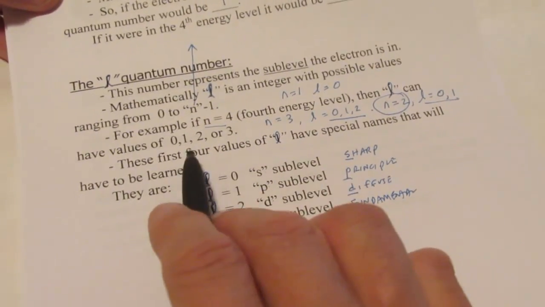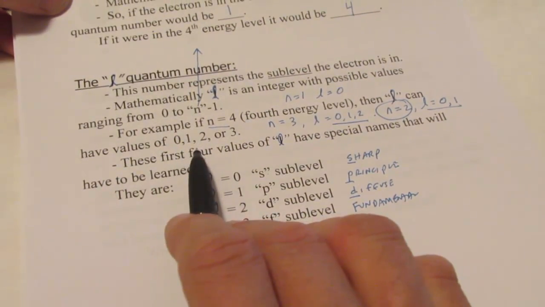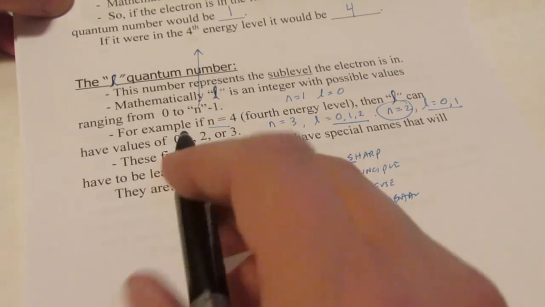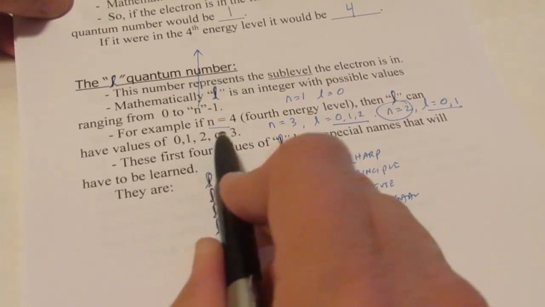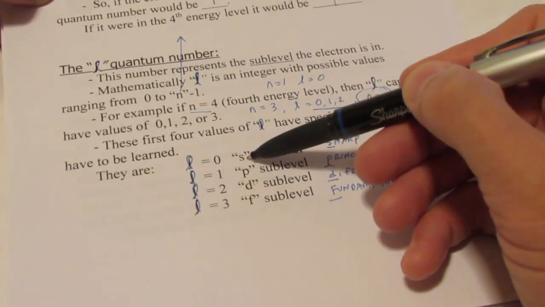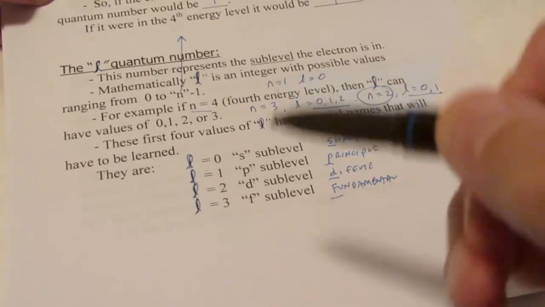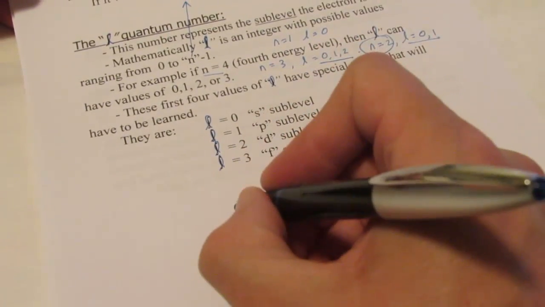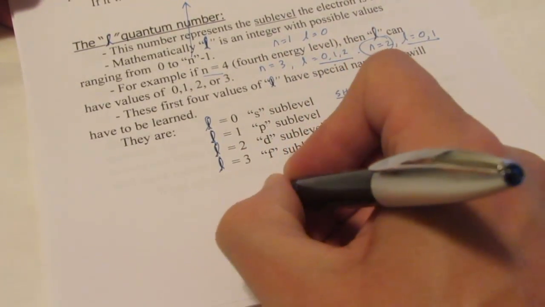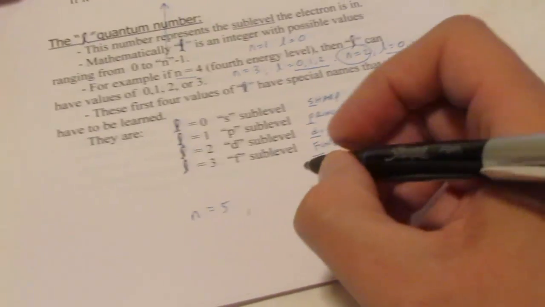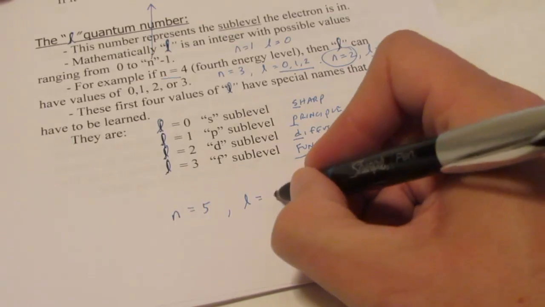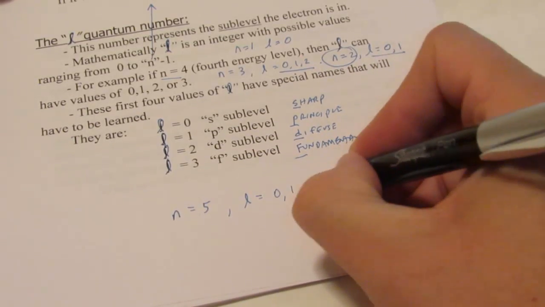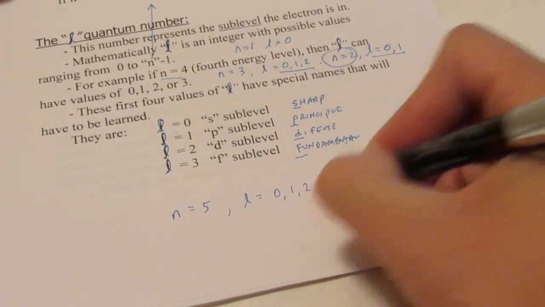And on the fourth energy level, and generally speaking that's where we stop in this type of discussion, there are 4 sublevels, 0, 1, 2, and 3. Their names are S, P, D, and F. Now, if we were worried about the 5th energy level, how many values of L would there be? Think about it. They would be 0, 1, 2, 3, and 4.